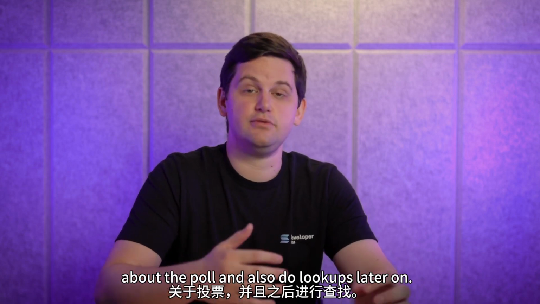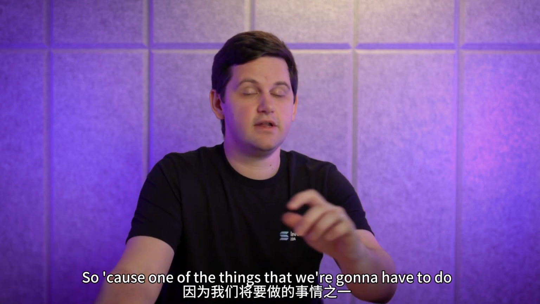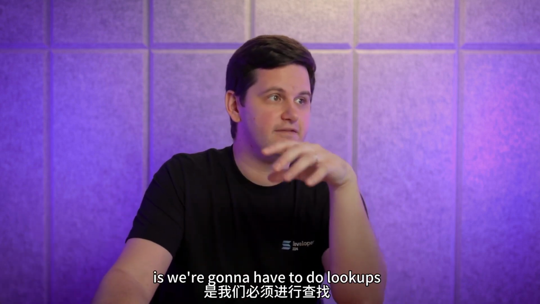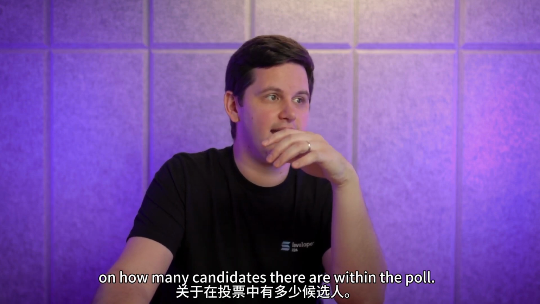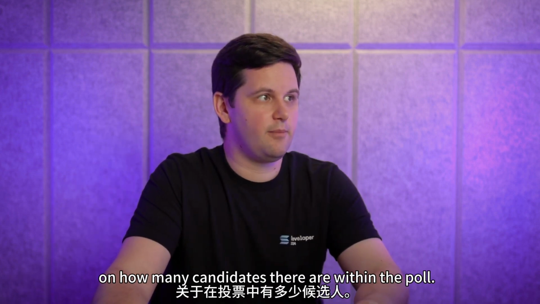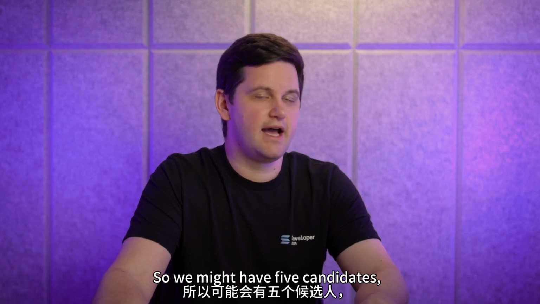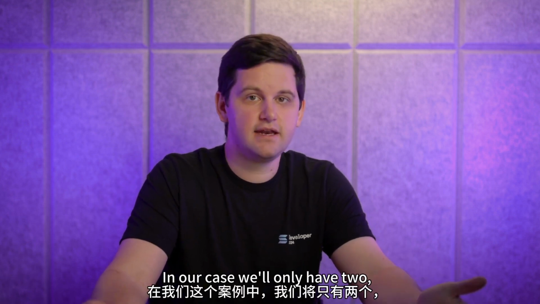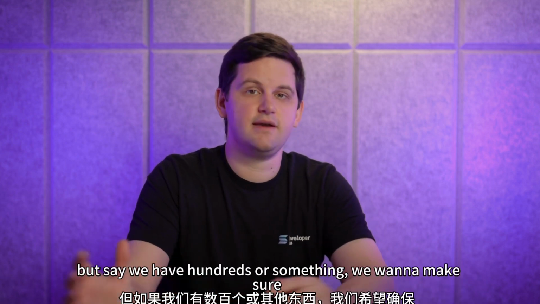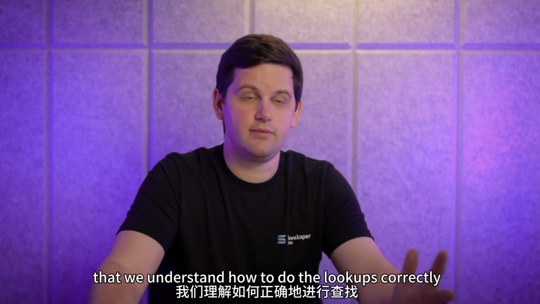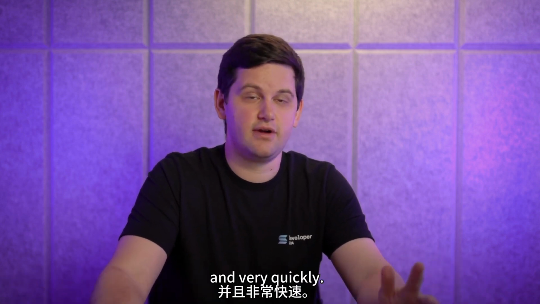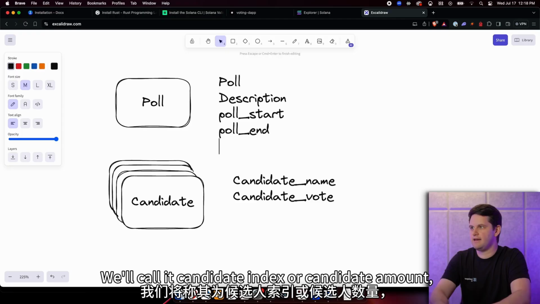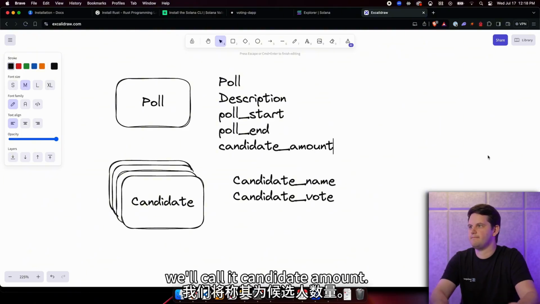And then we're going to do one last thing that helps us understand more information about the poll and also do lookups later on. Because one of the things that we're going to have to do is lookups on how many candidates there are within the poll. So we might have 5 candidates, we might have 2 candidates. In our case, we'll only have 2. But say we have hundreds or something. We want to make sure that we understand how to do the lookups correctly and very quickly. We'll call it candidate index. Or candidate amount. We'll call it candidate amount.